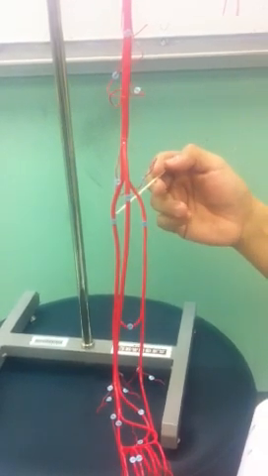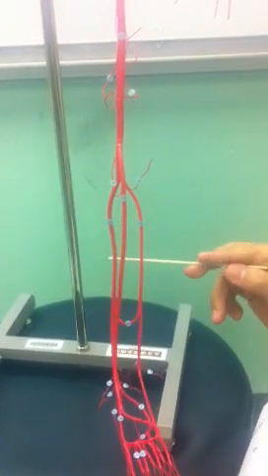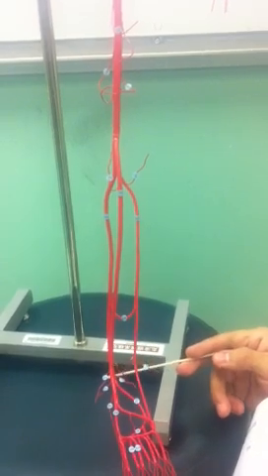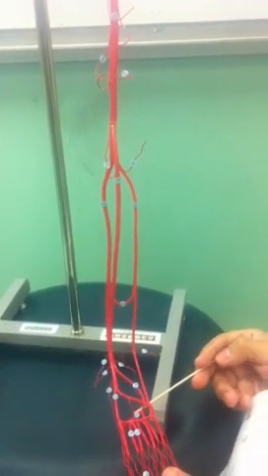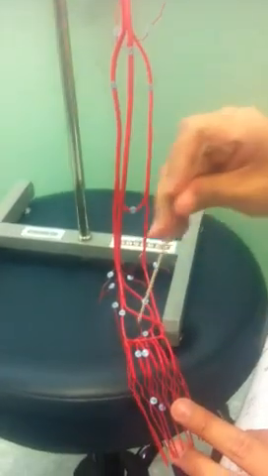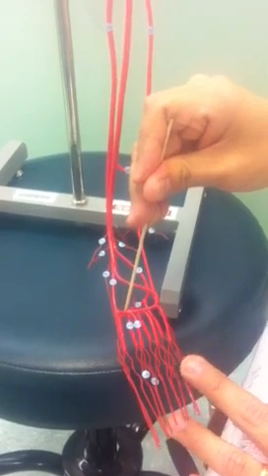So you have posterior tibial and the fibular artery. And these two, here on the back of your leg, come together, and they will form an arch over here on the bottom of your foot. That arch back here is called the plantar arch.